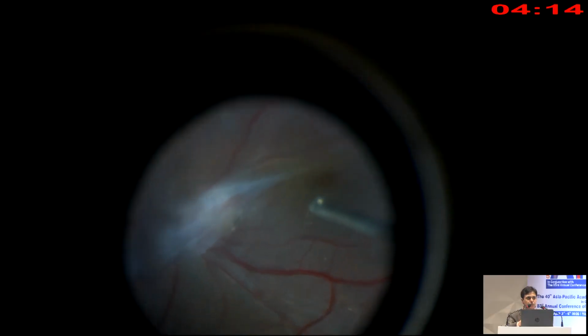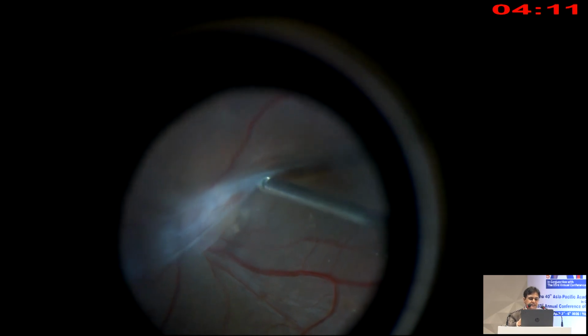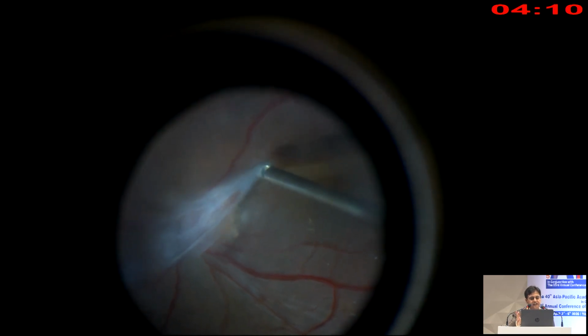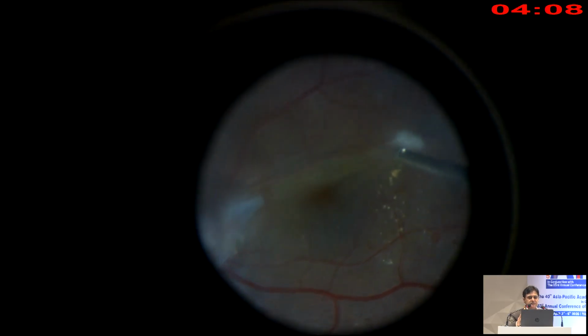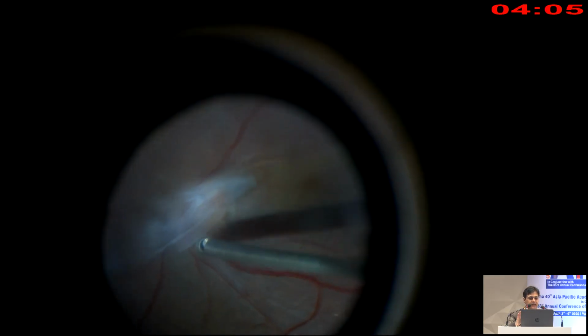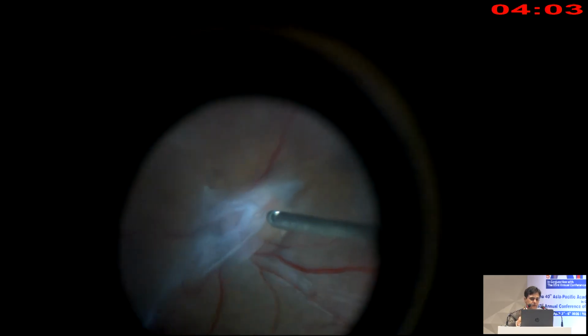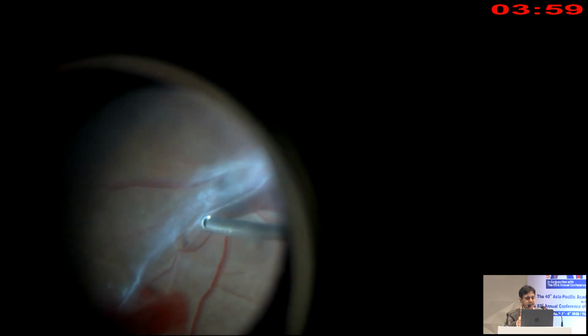So again, once a vitrectomy has been completed, we have to remove this tractional point. It was attached at the disc and one point at the retina. With the help of a cutter, you can just remove this traction quite easily, followed by removal of the whole of the hyaloid face. Bleeding is common in diabetic patients, so you just have to be very careful.